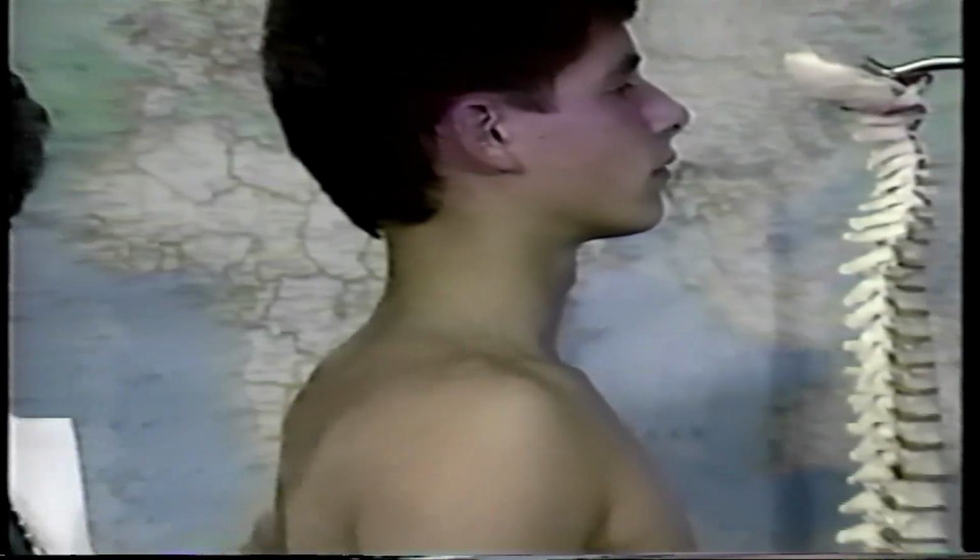Gravity would make the head go forward and the whole rest of the body go forward with it. Bring your head back up. If these muscles didn't hold the head up and allow the individual to see straight ahead. That same principle is true anywhere else in the body.